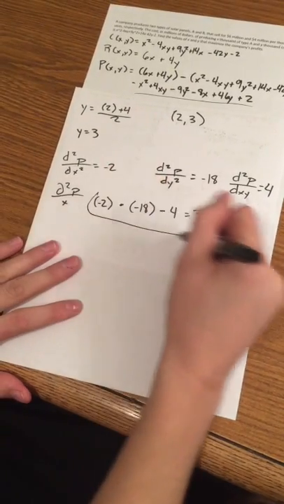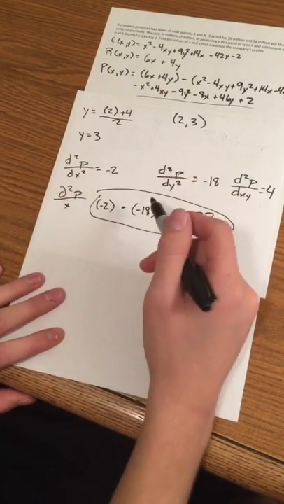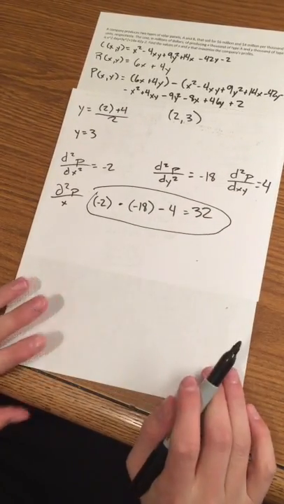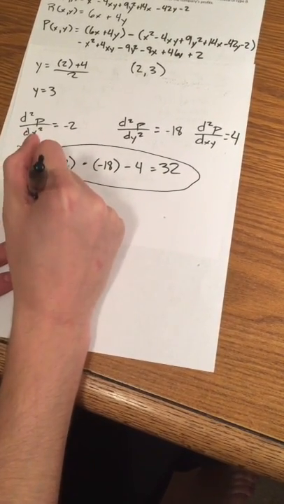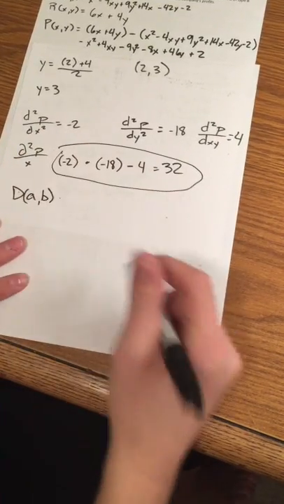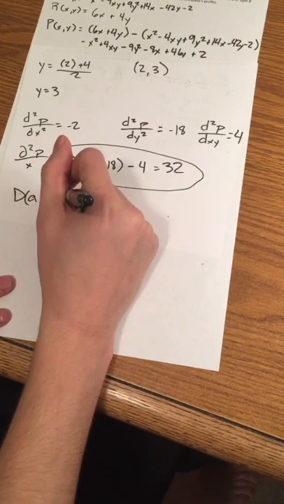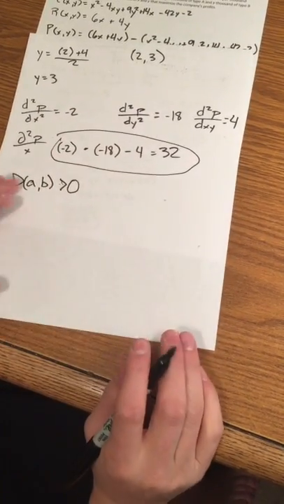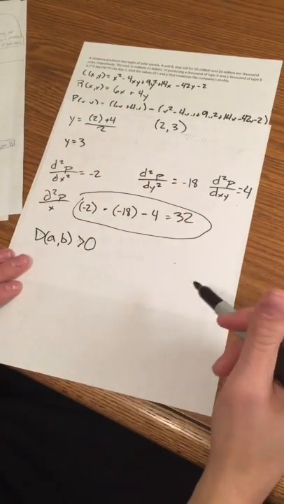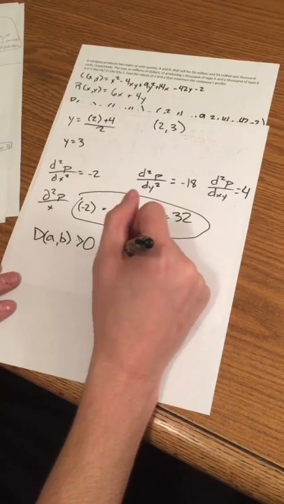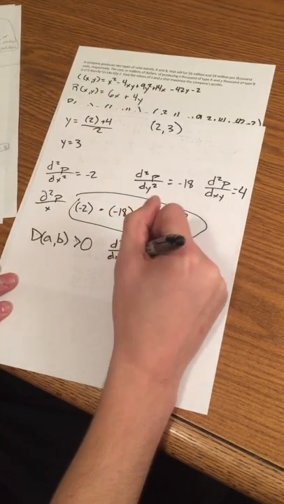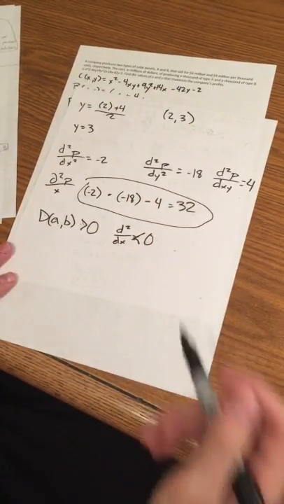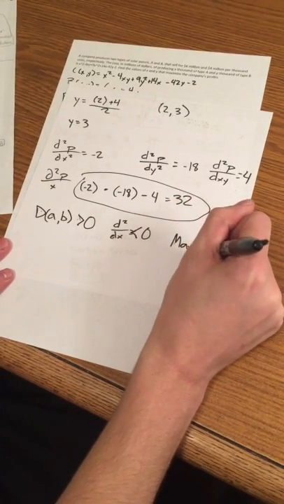If the result of this equation right here, the second derivative of x times the second derivative of y minus the whole second derivative, if it's positive, if it's greater than 0, I should say, and our second derivative of x is less than 0, then our point is a maximum, and it's the opposite for a minimum.